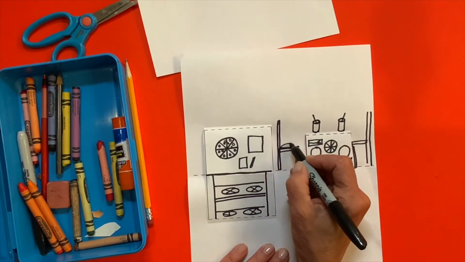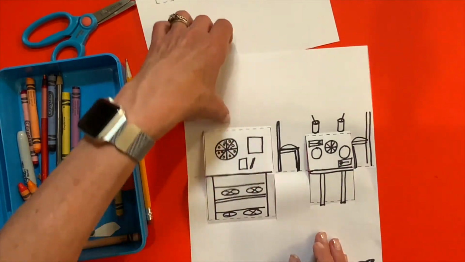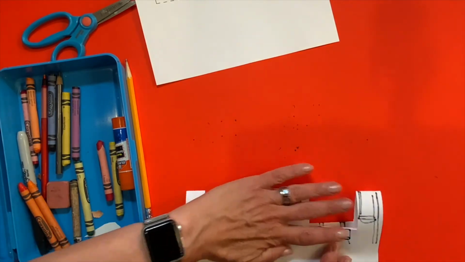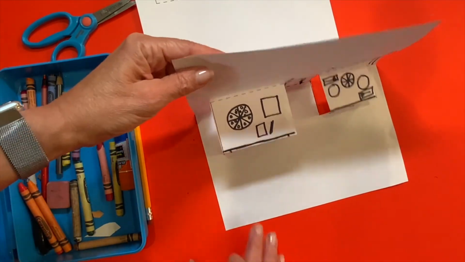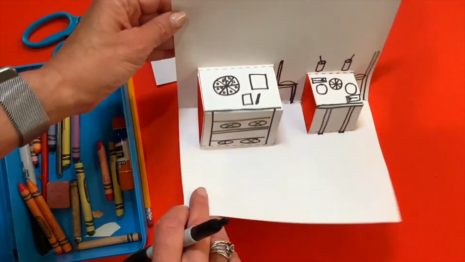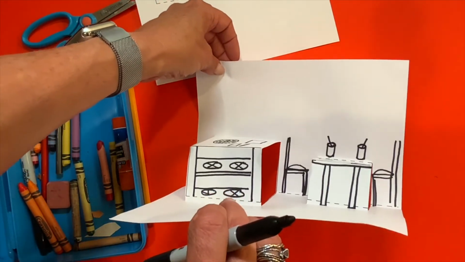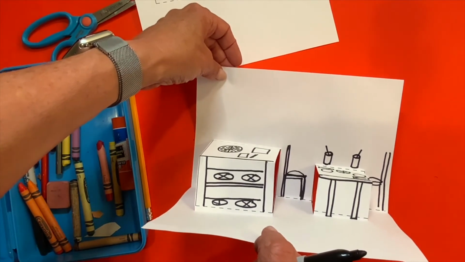If you want a cushion, you could put something round. If there's a cushion on the chair, you could do a curved line. So those are straight lines. So let's see how it looks standing up so far. You see how it looks standing up? I can see everything on top of the table. When I look at it this way, I can see the chairs, and then the counter, the pizza, things that are coming along.